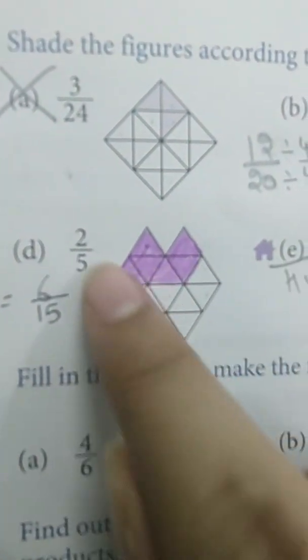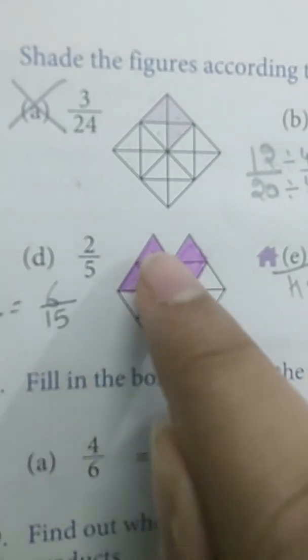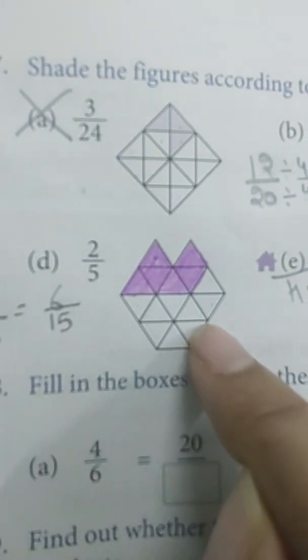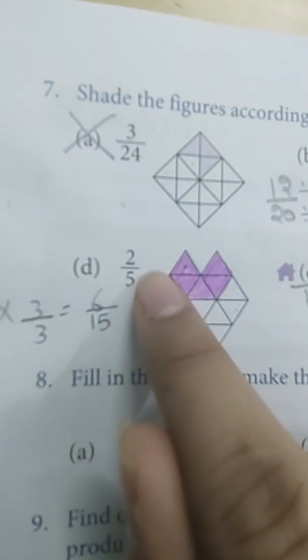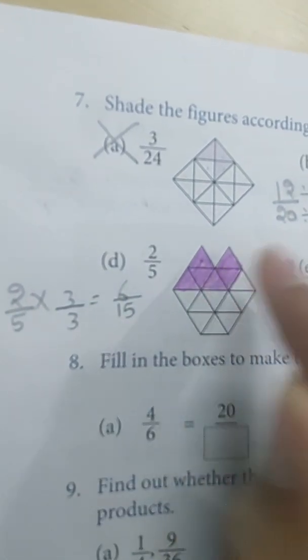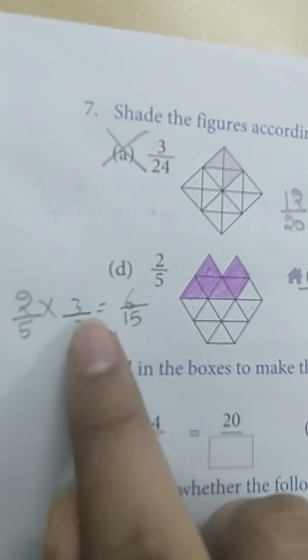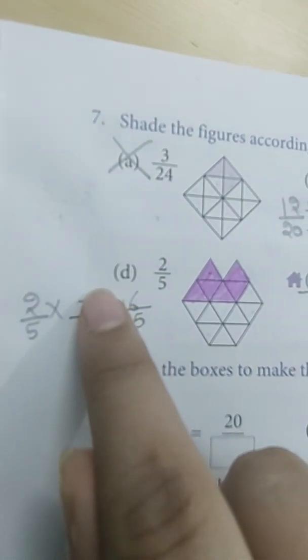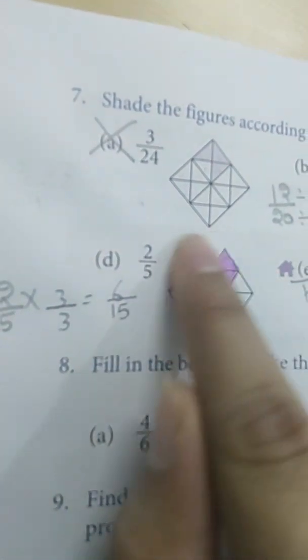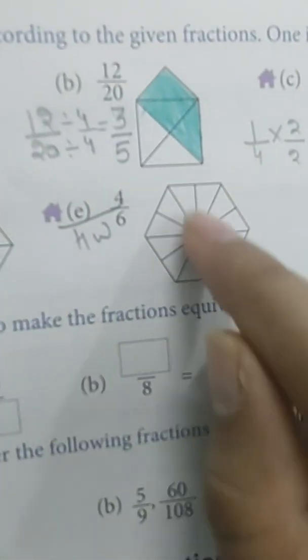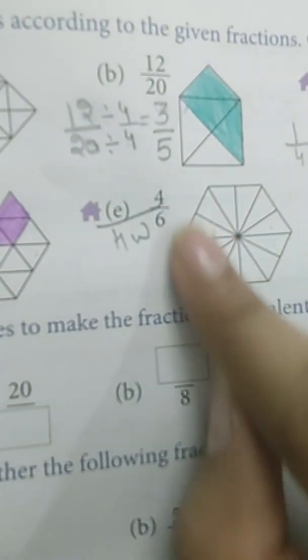Okay. Now in D part please come. 2 by 5 we have, but here we don't have 5 divisions, we have 15 divisions if we are going to count. 1, 2, 3, 4, 5, 6, 7, 8, 9, 10, 11, 12, 13, 14, 15. 15 divisions are there. So 5 we have to multiply by something so that we can get 15. So 5 we are going to multiply by 3 so that we can get 15. Denominator and numerator same, so you are going to write 3 here. 2 3s are 6. So you are going to shade 6 divisions. Okay. Now here I have given you 4 and 6 as homework, E part homework. As you can see here also 6 divisions are not there.